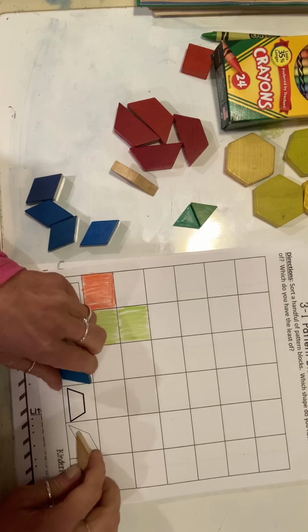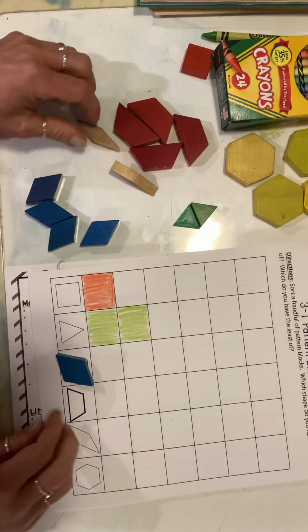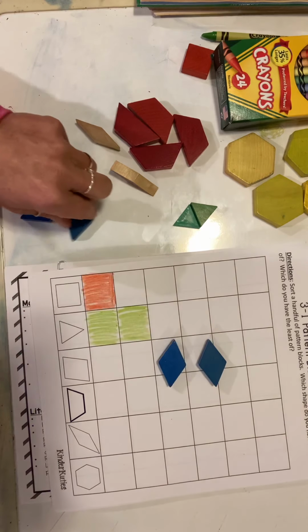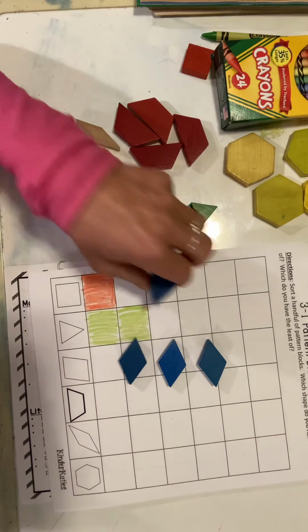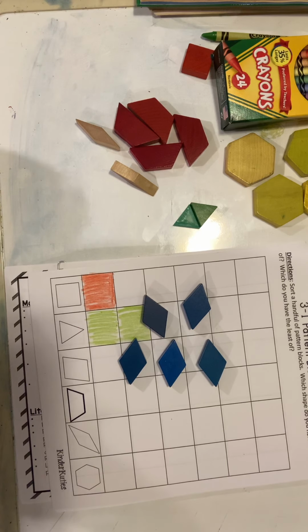But if you look here, this one matches this one, and this one matches this one. So we're gonna start with the blue one. How many blue rhombuses do I have? Let's see, 1, 2, 3, 4, 5. I have 5 blue rhombuses.